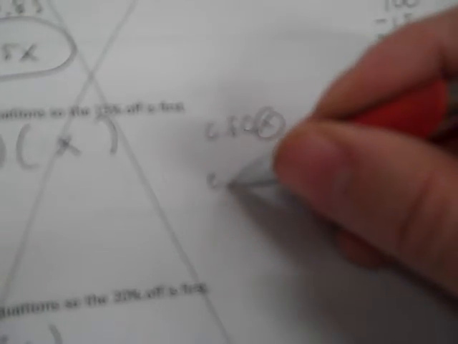Okay, so f, it's going to be 0.80x. Replace your x here with 0.85x. So you just multiply that. 0.80 times 0.85. I got 0.68x.